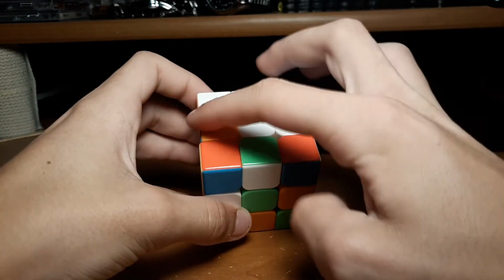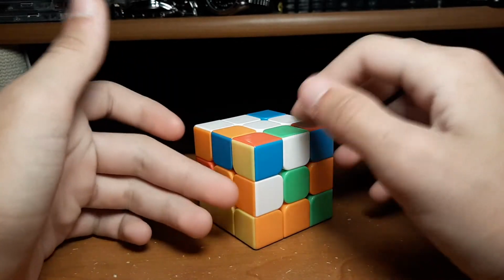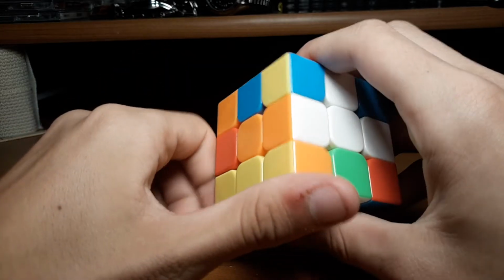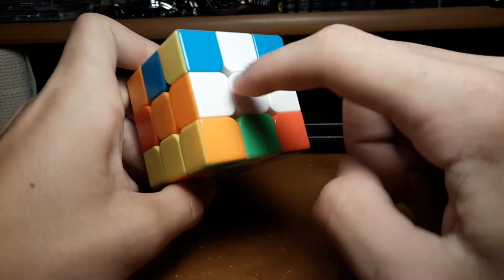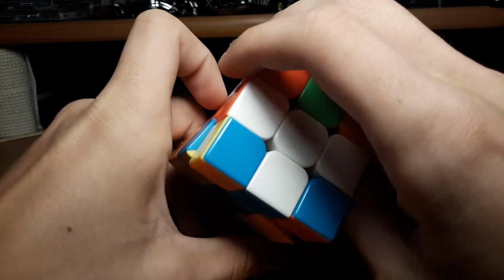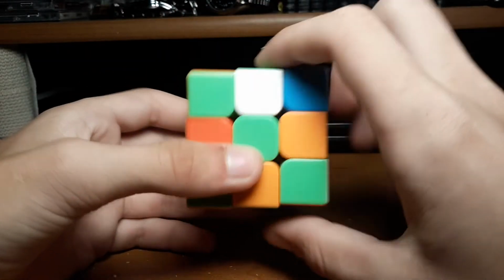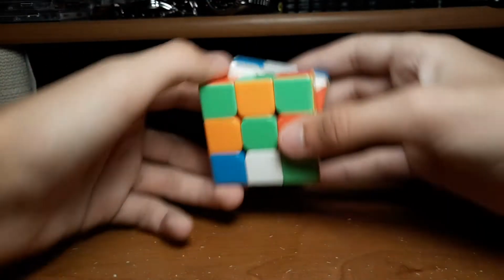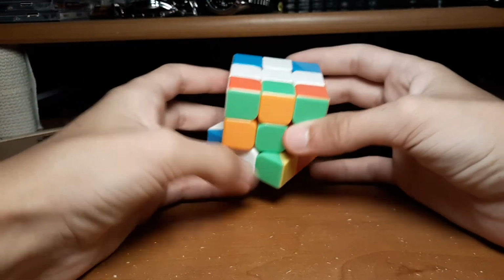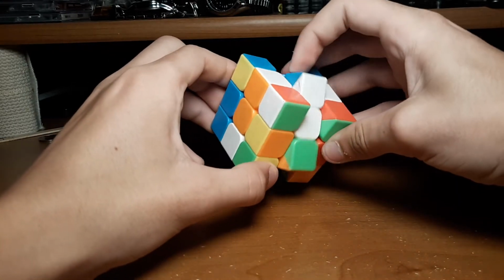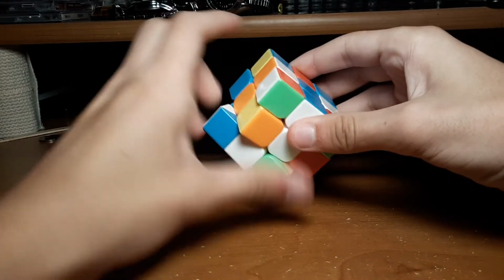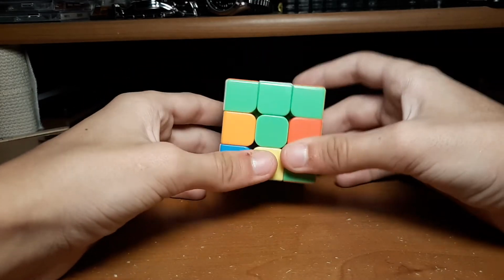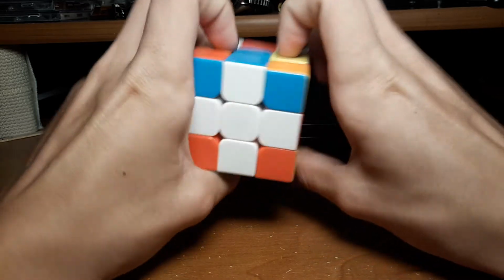But now you want to find the next two, which in this case, if it's like this, you can just move it on up. Now you got this little piece, it's basically a T. And for the final one, you can move it out the way. Get it out the way, bring down the middle, place it back in the spot, and then push it back up. And there you go. You got the cross right there.